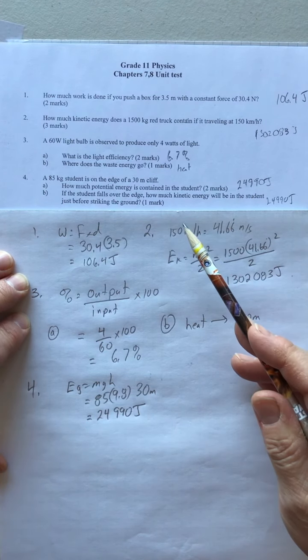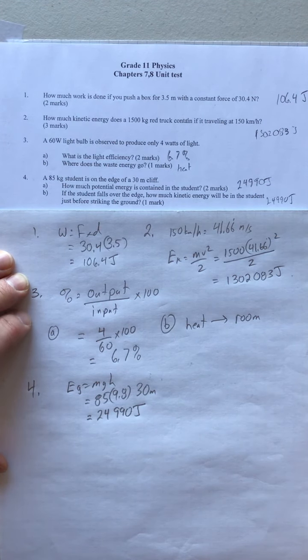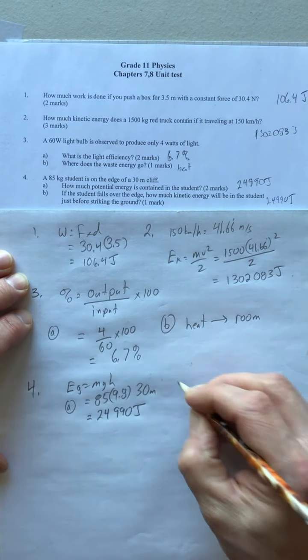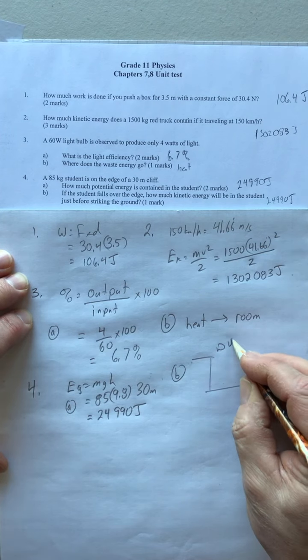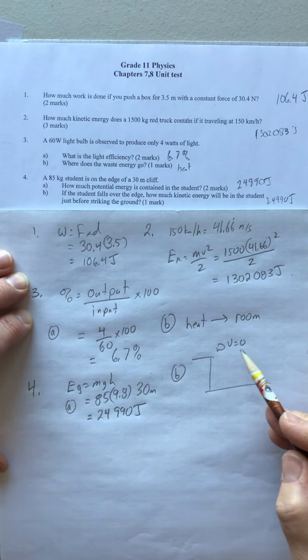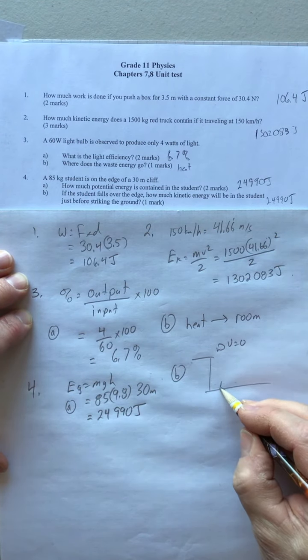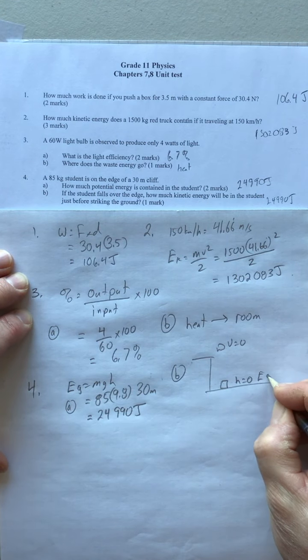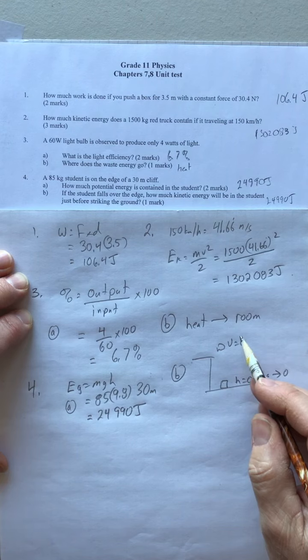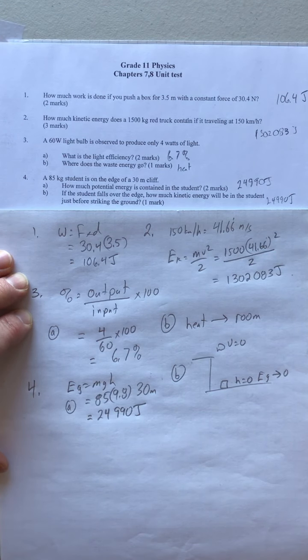Student falls over the edge. How much kinetic energy will the student have just before striking the ground? So just before he hits the ground, here he is up here. You let go of him, his initial velocity is 0. He has no kinetic energy. It's all potential. Just when he gets to the ground, h equals 0, so EG is now 0. All of the potential energy is turned into kinetic energy.